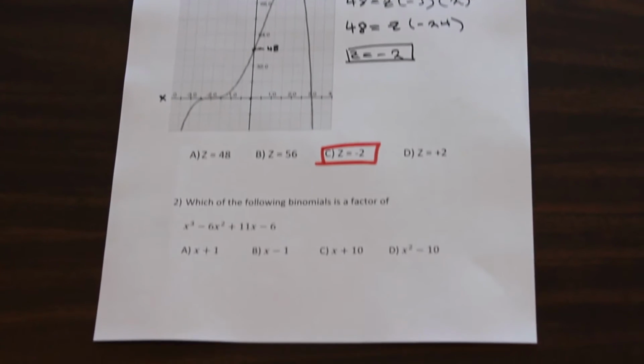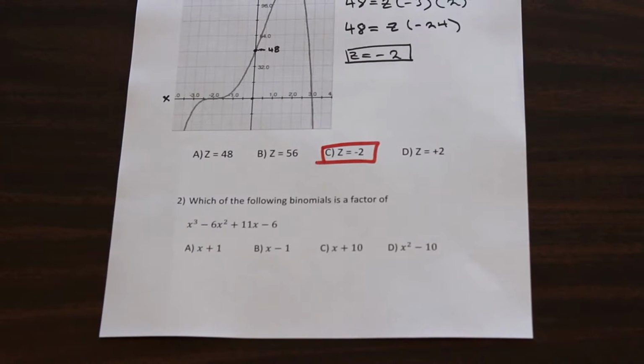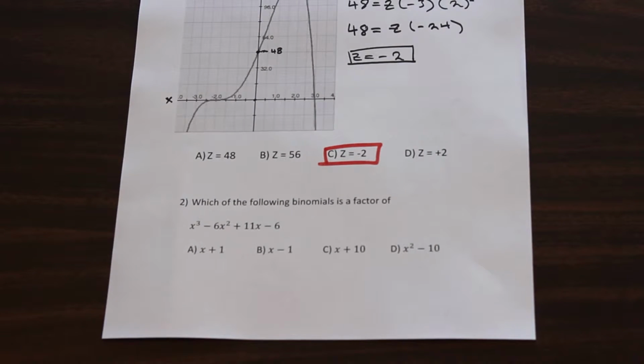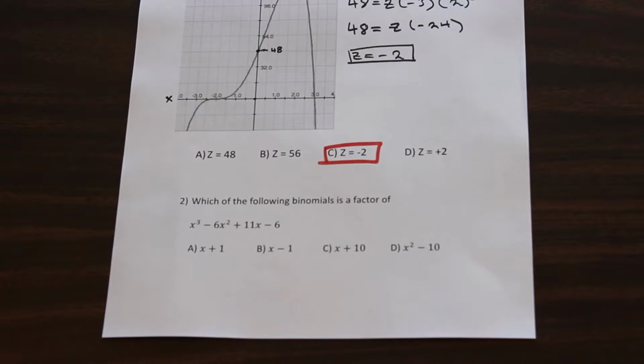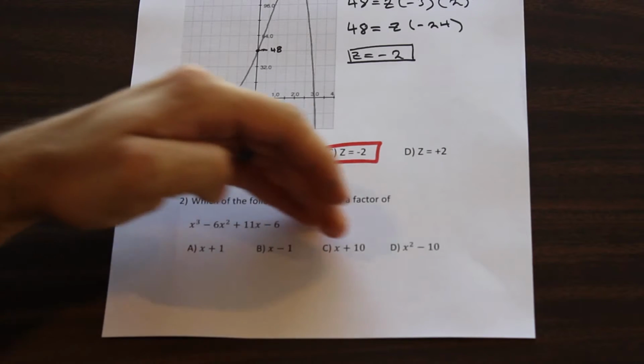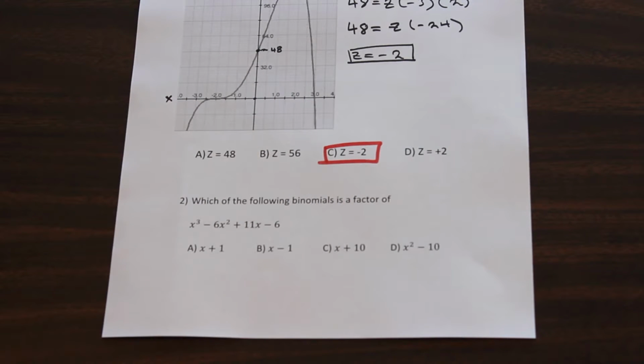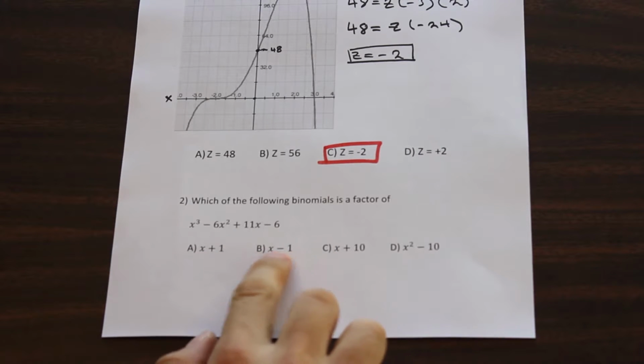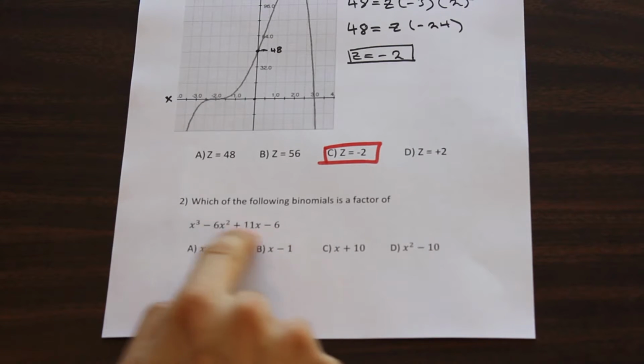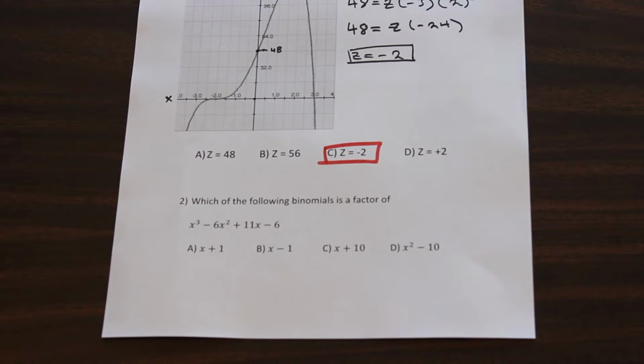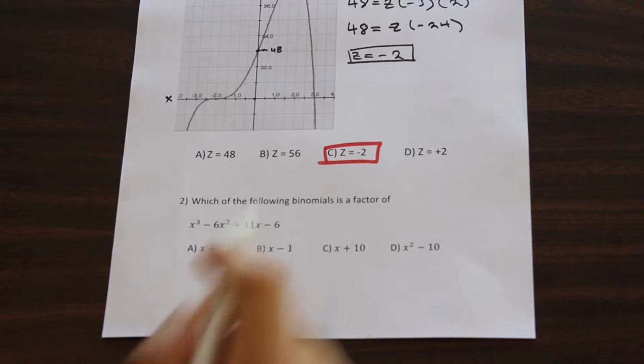So which of the following binomials is a factor of x cubed minus 6x squared plus 11x minus 6? Okay, so how do we approach this question? Well, what does it mean for a binomial to be a factor of this polynomial here? What it means is that this binomial can be divided into this equation so that there's a 0 remainder.